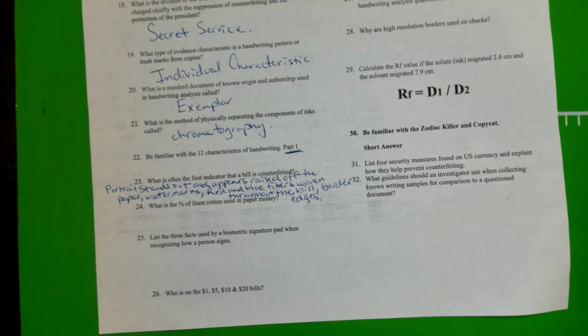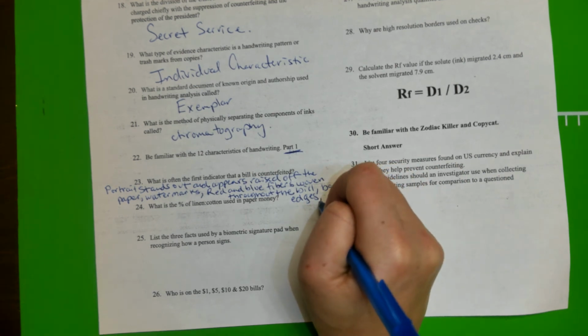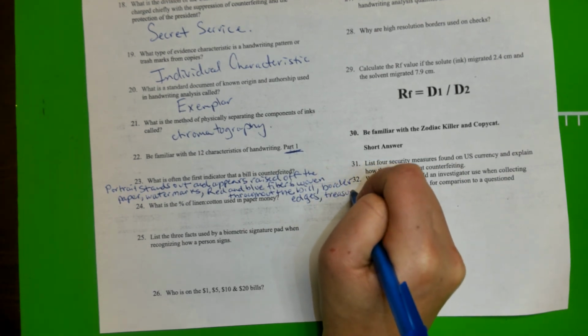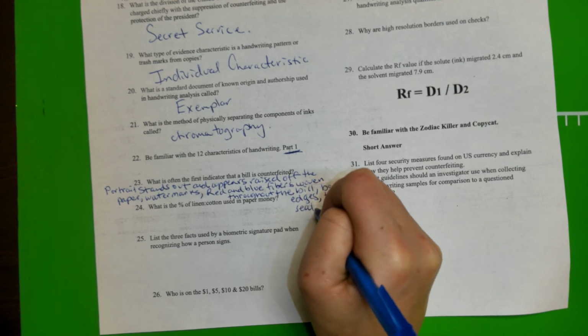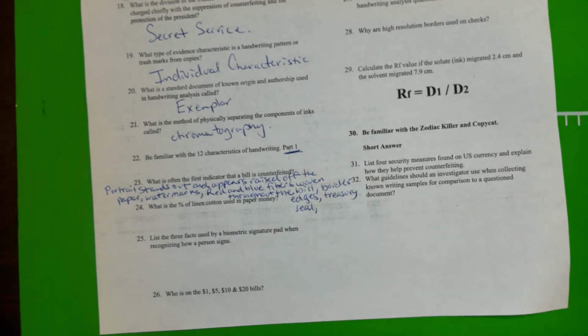Also, the treasury seal is shown with clear, sharp sawtooth. So treasury seal, that's important.